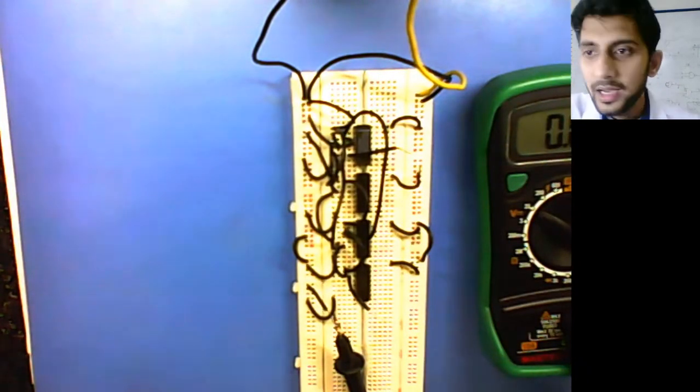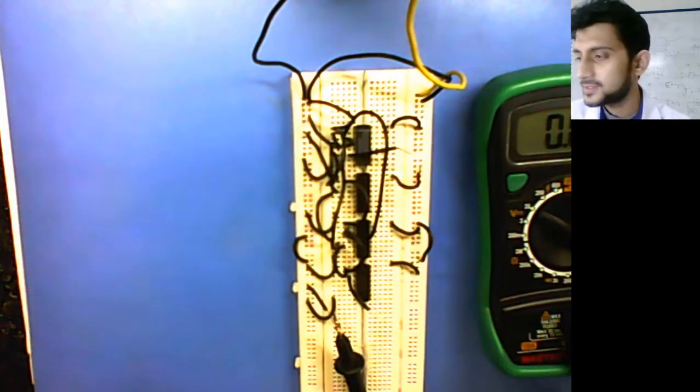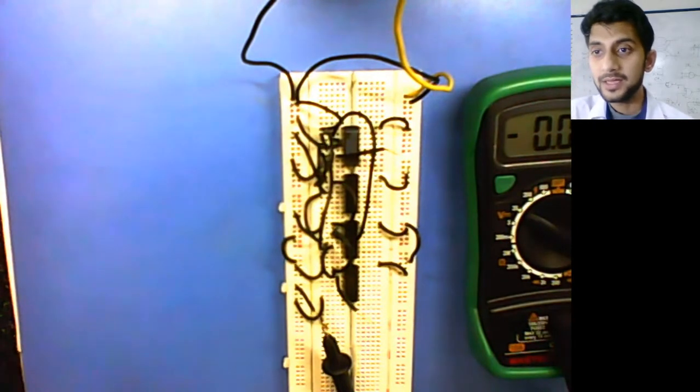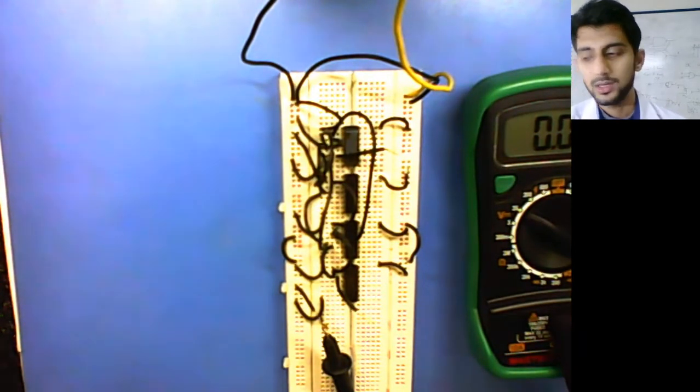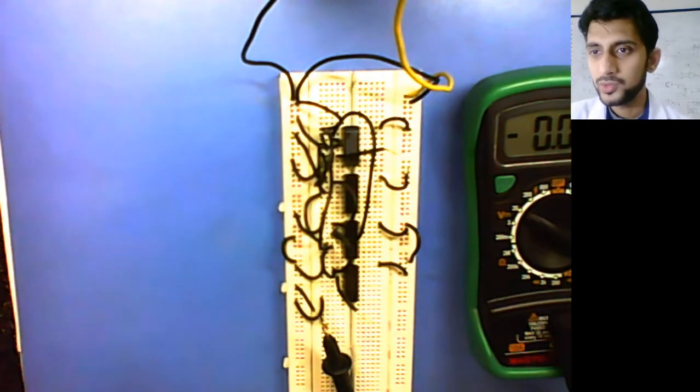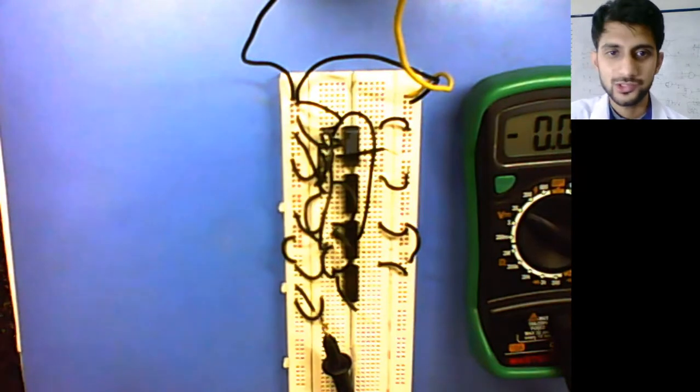ठीक? I am running out of different colored wires because you guys are visiting college these days and you are using, not the BSc students, but at least the BBook students are utilizing the resources to its full.